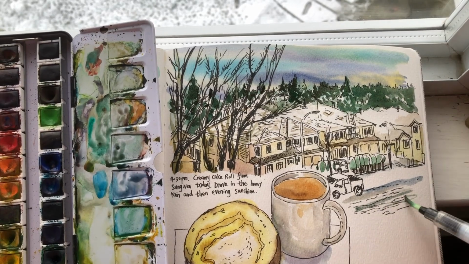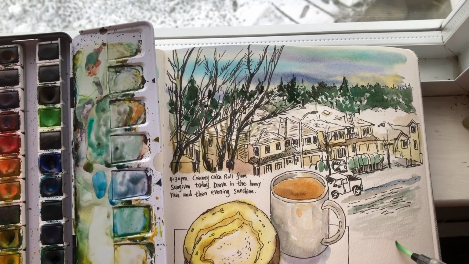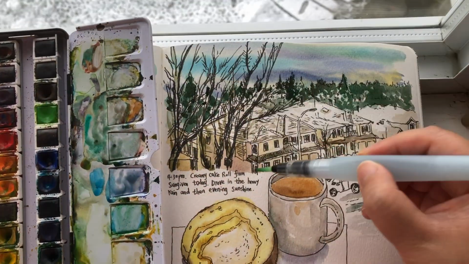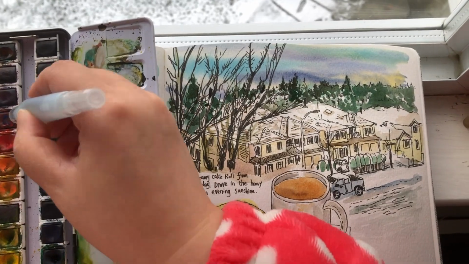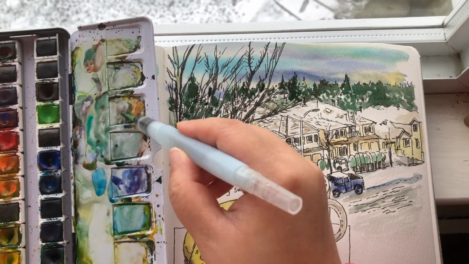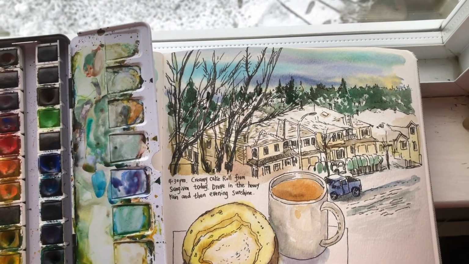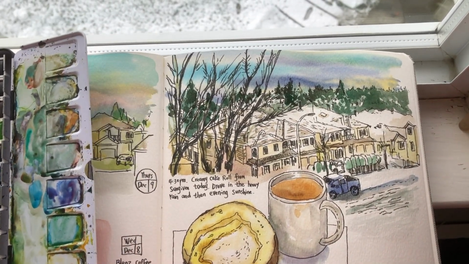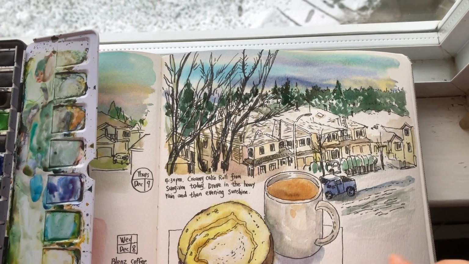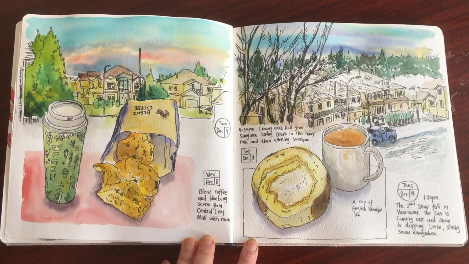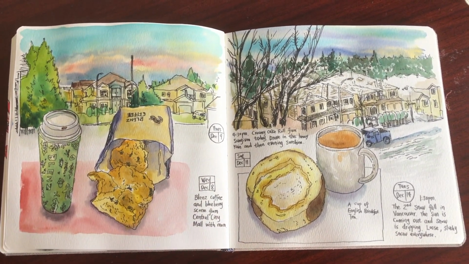And for the street, using some leftover gray to add the color for the muddy snow. Just quickly paint the truck over here. The top is white with snow. And that's it. That's the look of my finished sketch. It took me about 15 or 20 minutes or so. And here is the look of my finished art journal spread.